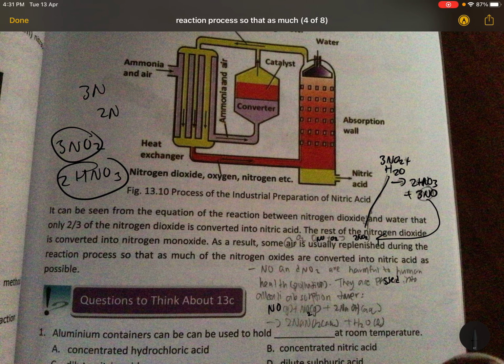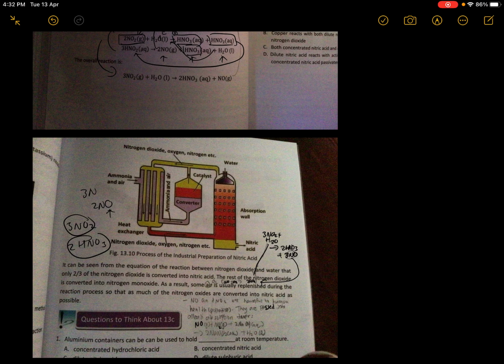3NO2 and 2HNO3. You can see that there is 3N and 2N. So there is one nitrogen atom left. And there's only one oxygen left. Okay, there's not anymore. But since there is less oxygen now, this NO2 will become NO.